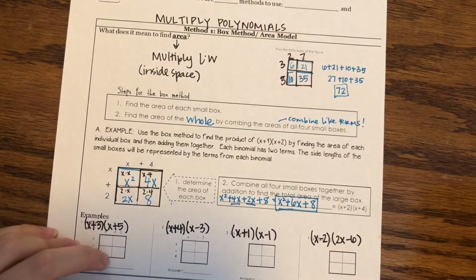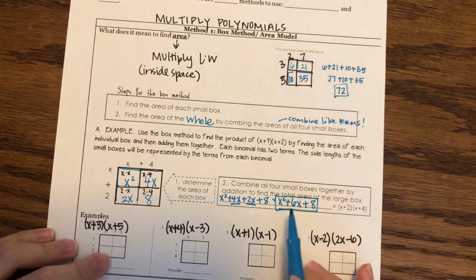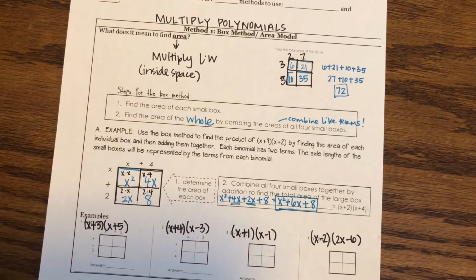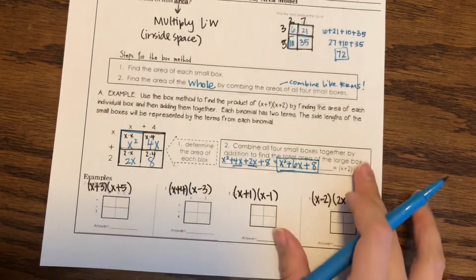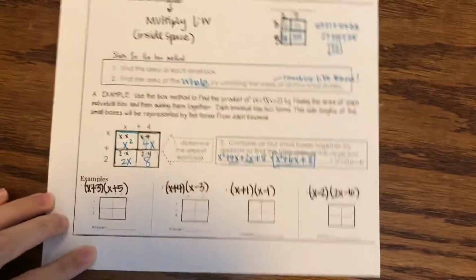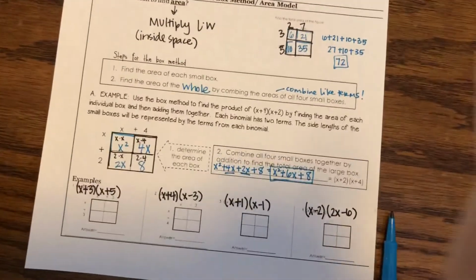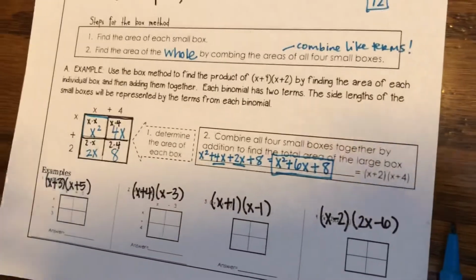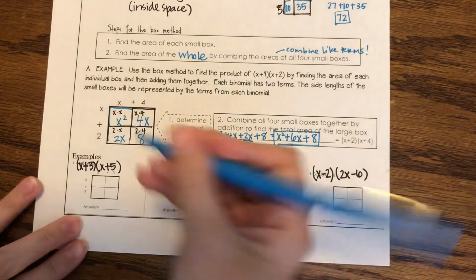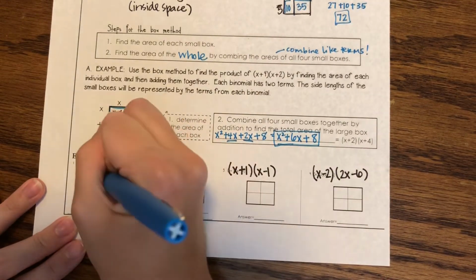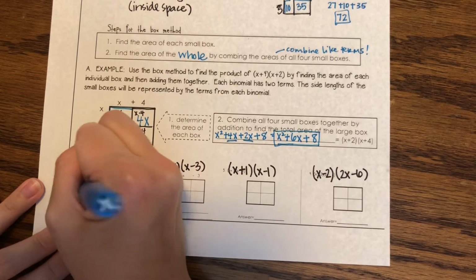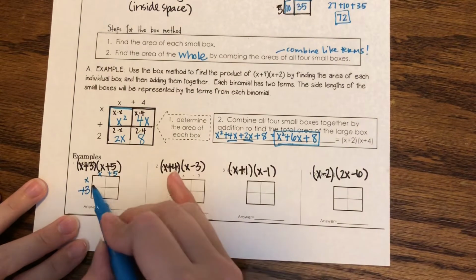Okay, so that is how we're going to multiply these polynomials. You just use your area model and then add and combine the like terms. Looking at the examples down here, we have x plus 3 times x plus 5. Let's see if I can zoom in, not being too aggressive. Hopefully that's a little bit better. So we have x plus 5 and x plus 3, and then we're just going to find the area of each box.